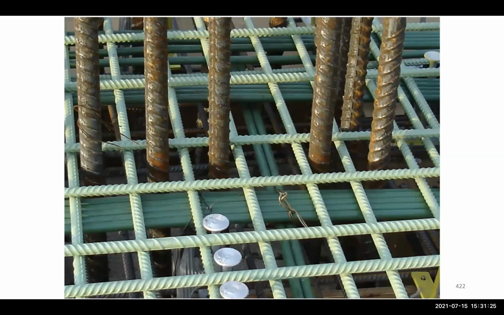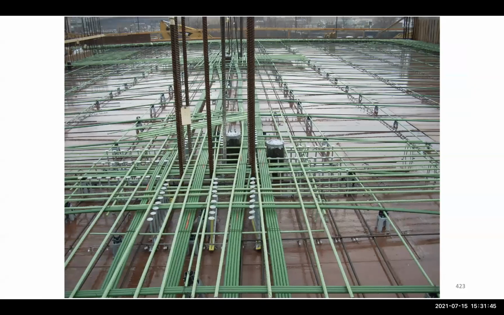So here you can see, for example, the PT tendons, and you can see the rebars on top of that. And then here you see the headed studs. These are the headed studs for the punching shear. So this is not difficult to inspect. You can see the profiles at the column strip and the middle strip and all that stuff.